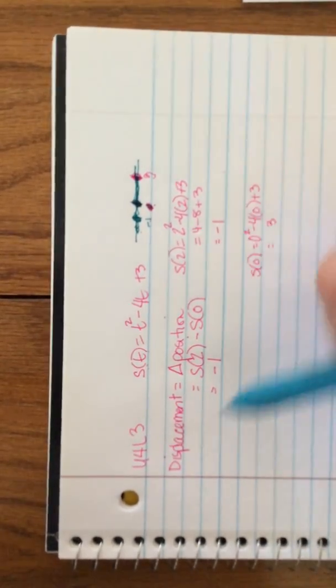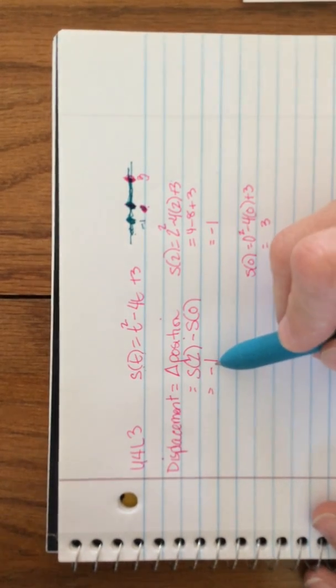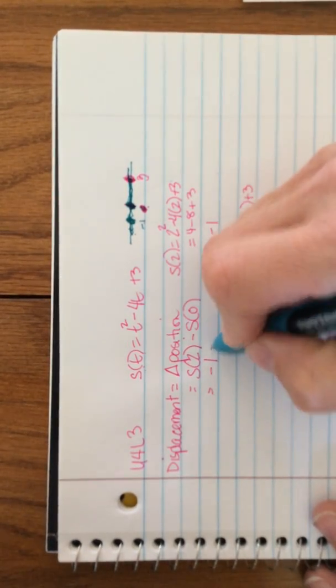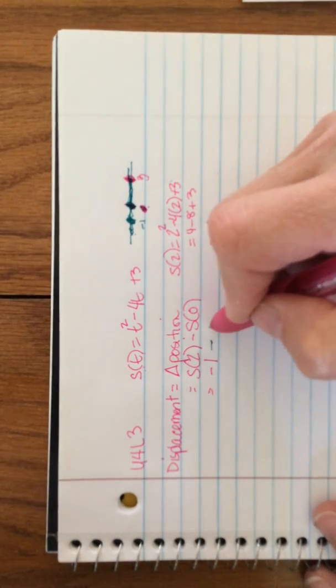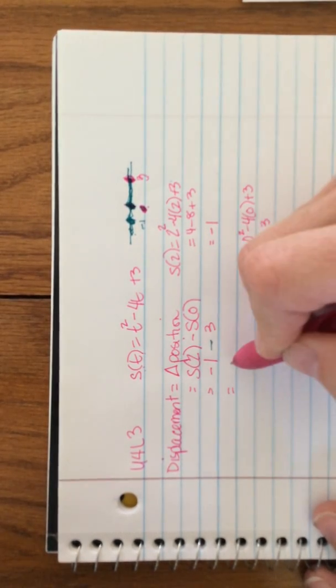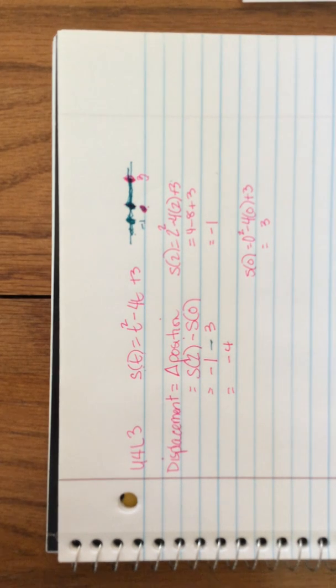So this displacement is negative 1 minus the bug or particle's position at S of 0, which is 3, and that turns out to be negative 4. So what does that tell us?